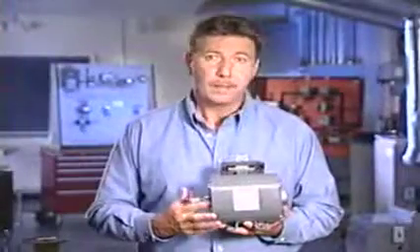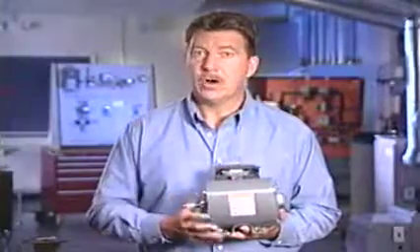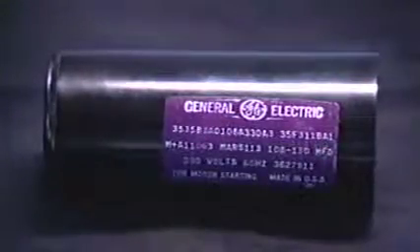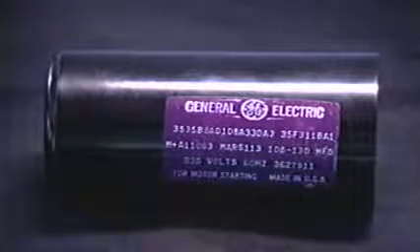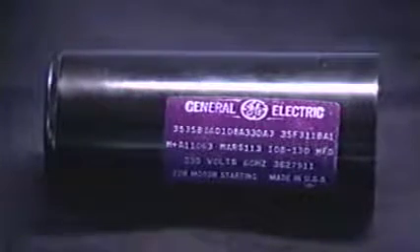Split-phase motors that require more starting torque often utilize capacitors, which are electron storing devices. Capacitors can be used to increase the starting torque of a motor or to increase its running efficiency, and are rated in microfarads, which indicate the strength of a capacitor. Capacitors are constructed of two aluminum plates separated by an insulator. The electrical symbol for the capacitor indicates the plates.